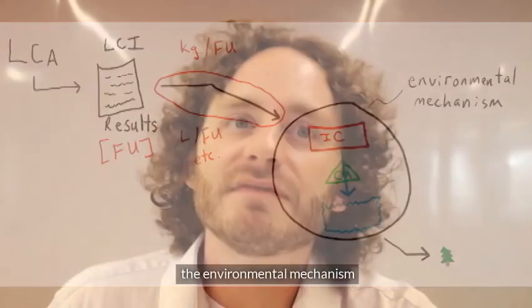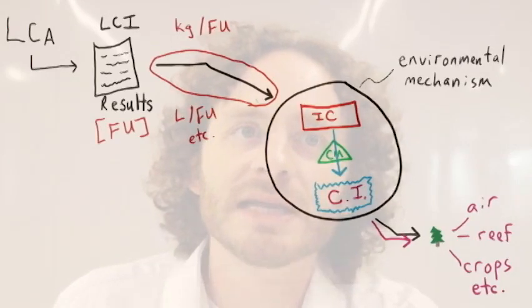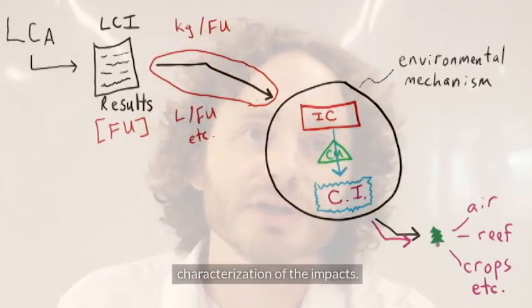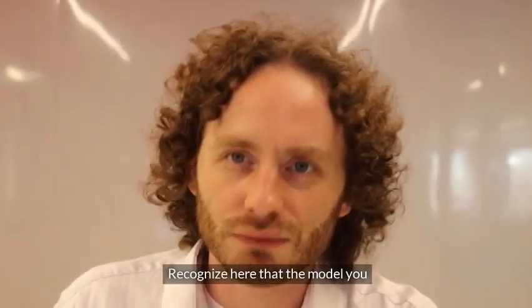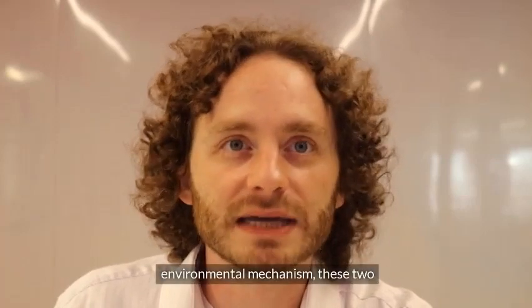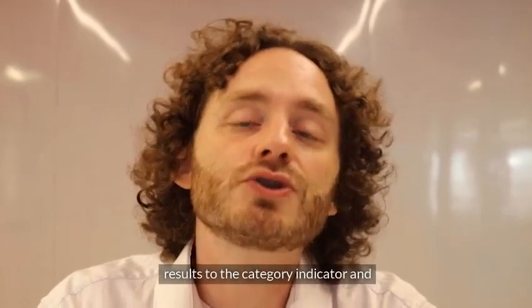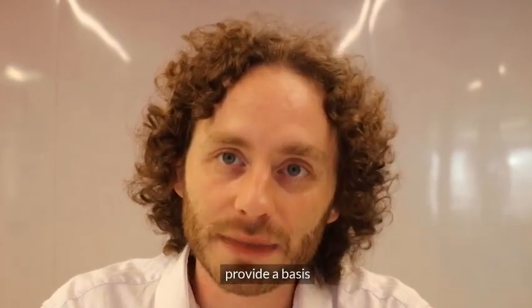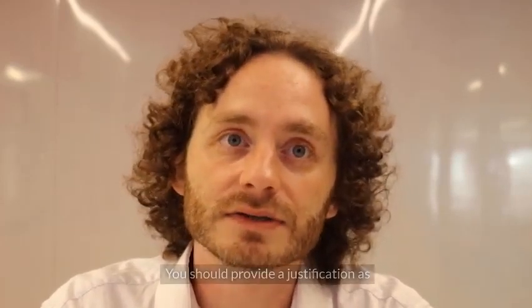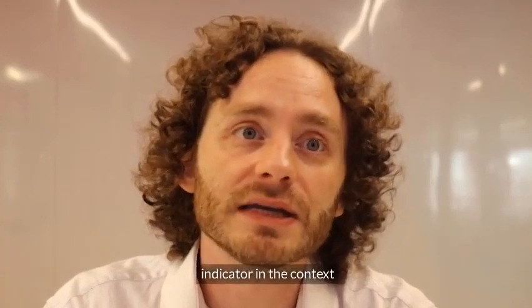And meanwhile, the environmental mechanism is the total of the environmental processes that are related to the characterization of the impacts. Recognize here that the model you choose and the related environmental mechanism, these two things relate each piece of your LCI results to the category indicator and provide a basis for characterization factors. You should provide a justification as to why the model you use is appropriate for deriving the category indicator in the context of the goal and scope.